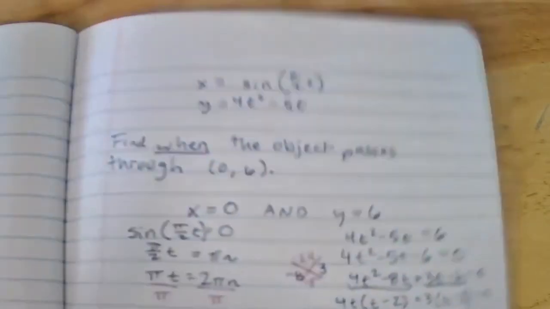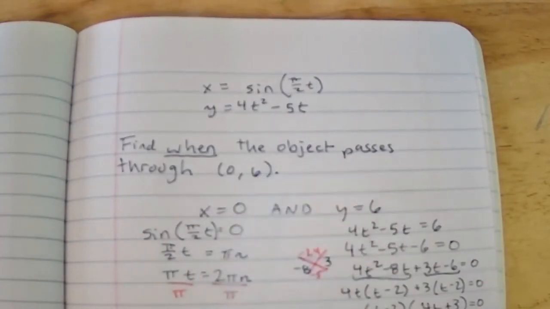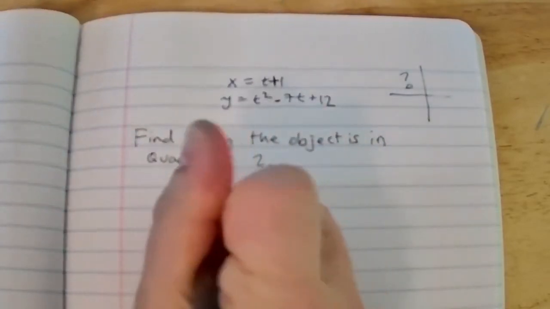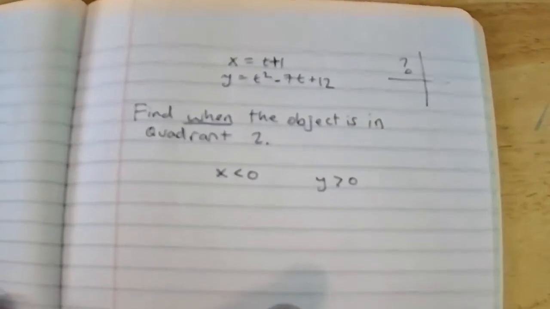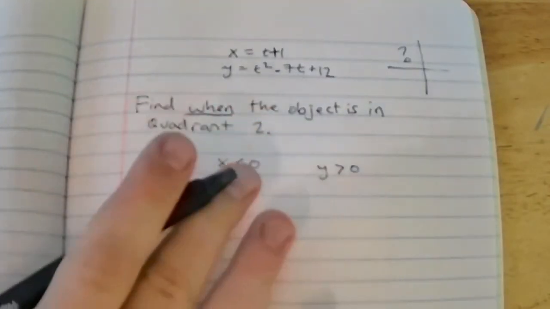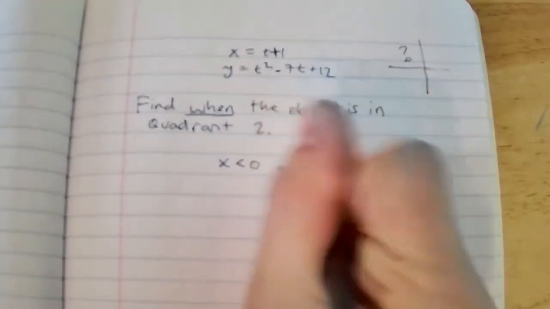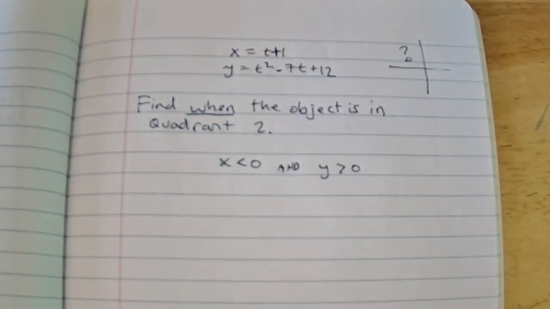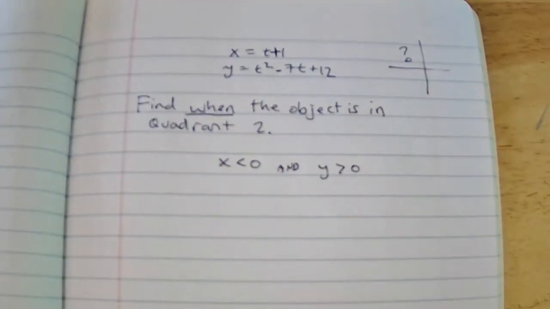Like in the last problem, we were given a very specific point, x had to be 0 and y had to be 6. Here we're going to say, well, x just has to be negative and y just has to be positive. So these are the two inequalities that we have to solve. And again, this is going to be an AND statement, a compound inequality. Once you understand how to set it up, at this point we're just solving an inequality.